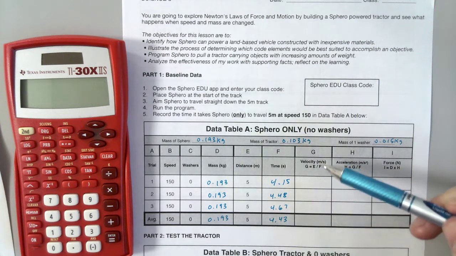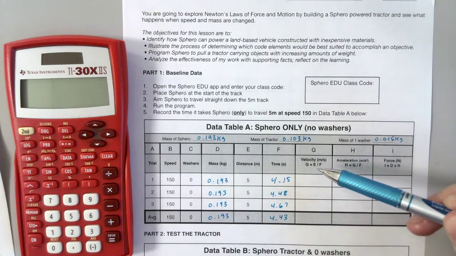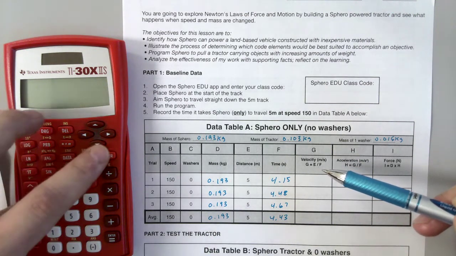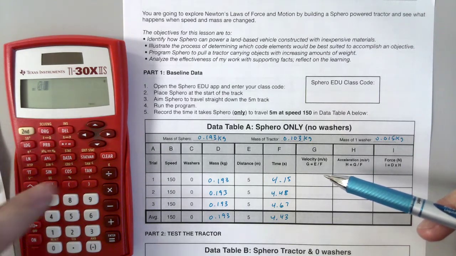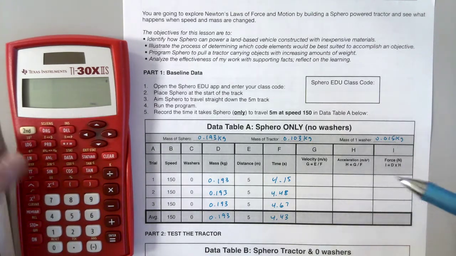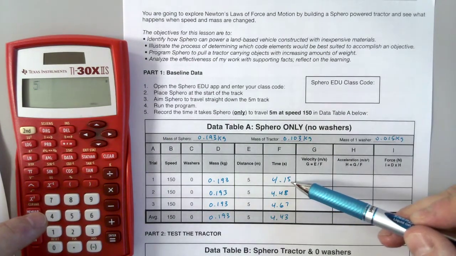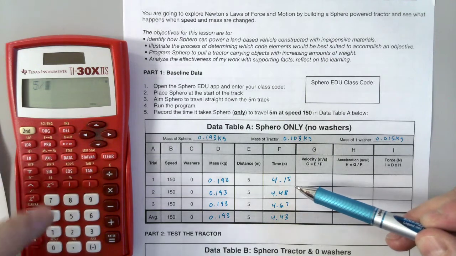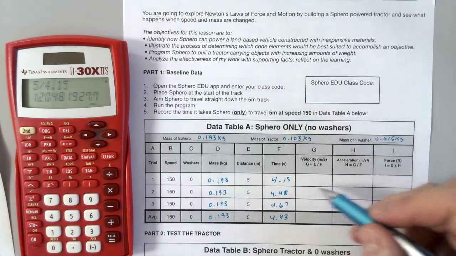For column G, to get velocity, you're going to take column E and divide it by F. Column E is going to be 5. So I'm going to do 5 divided by my column F. 5 divided by 4.15 gives me 1.20.